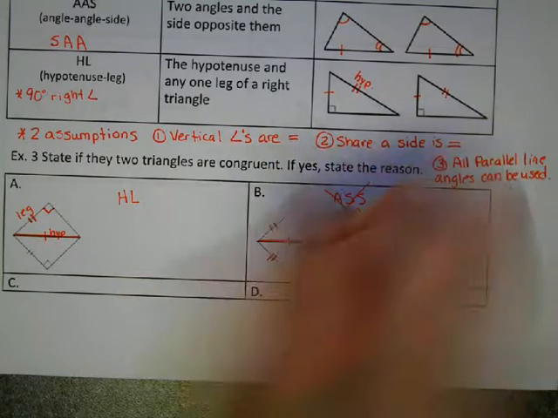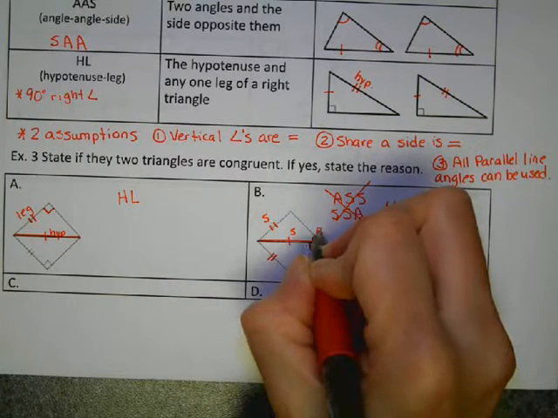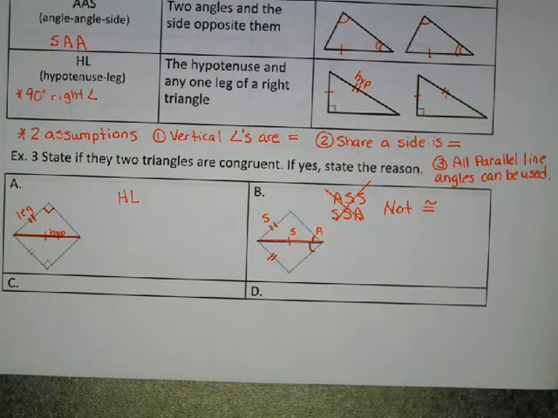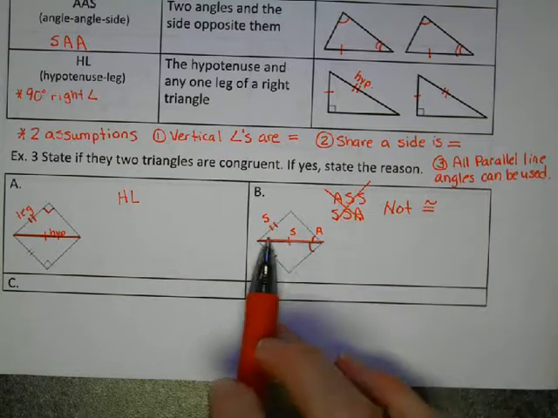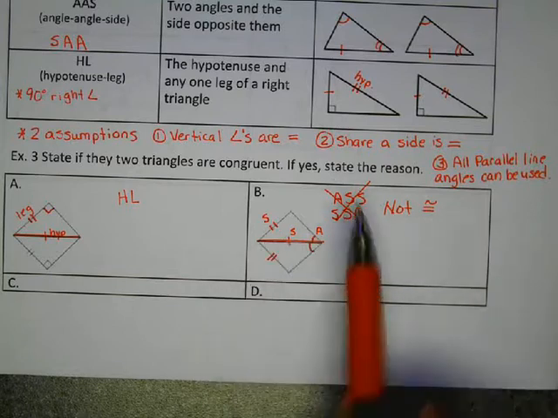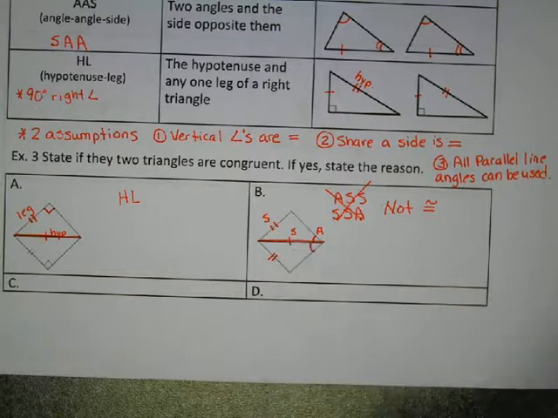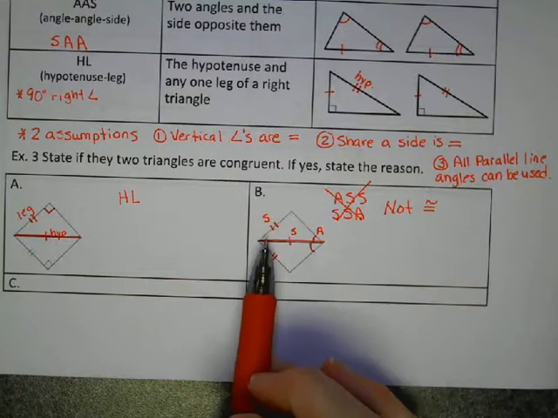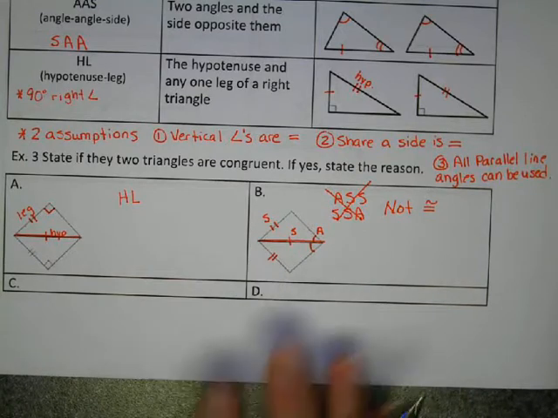Okay. I sometimes just put S's and A's next to what I have, just to see: were the S's next to each other, the A's next to each other, was the A between the S's, all those types of things. The reason this is not congruent is because if, let's say, this angle was bigger than this angle, it would make things not match up correctly. So it either has to be the angle between them, or you're going to need 2 angles, basically. Alright, C and D are on the next side.